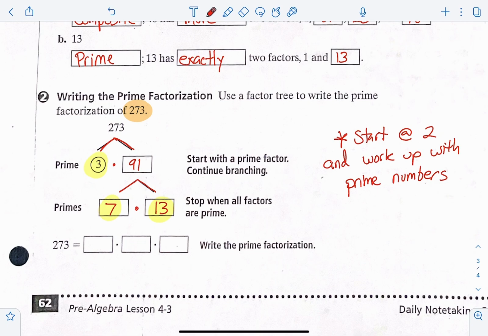Then to write your actual prime factorization, you write that list of prime numbers. So you say 273 equals 3 times 7 times 13. I take the ends where nothing has been broken off from them, and those are the numbers that I use to list for my prime factorization.